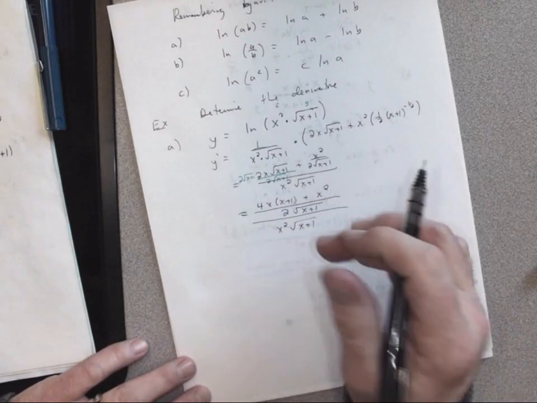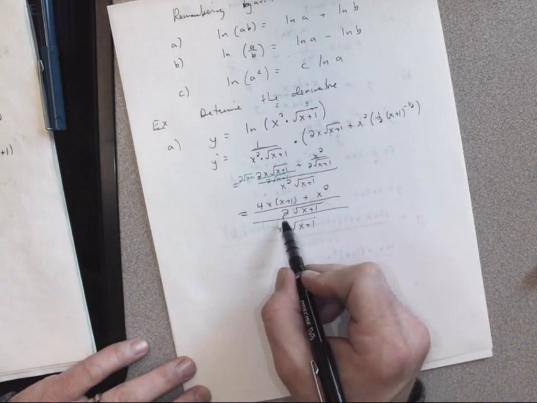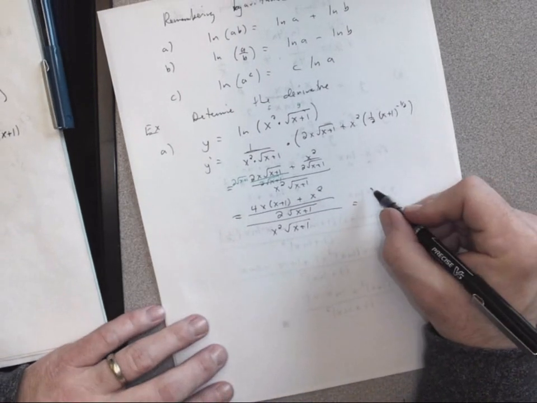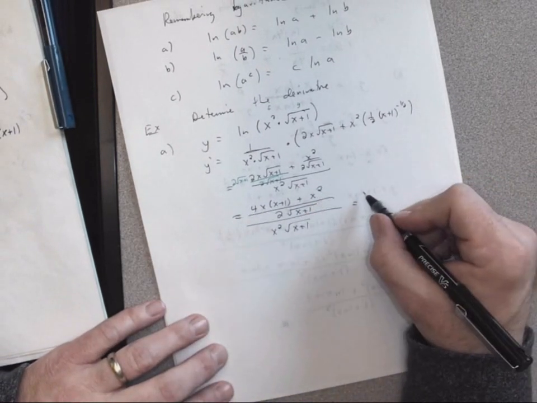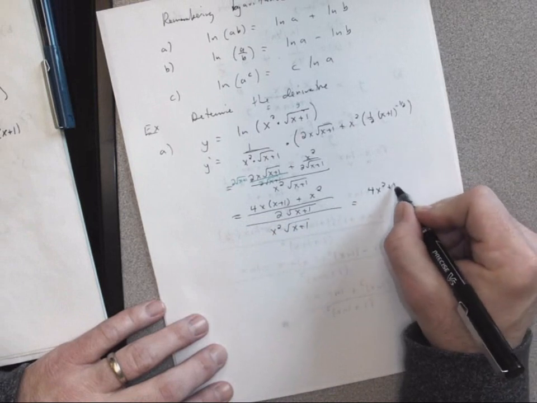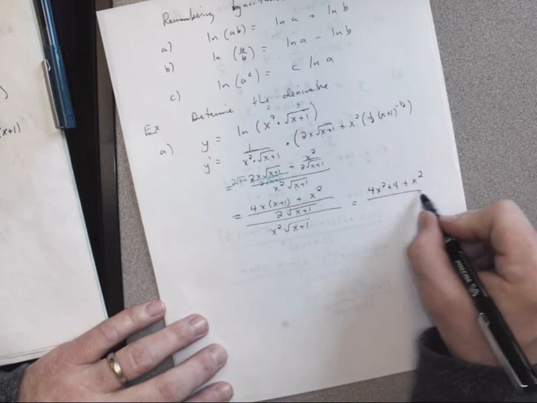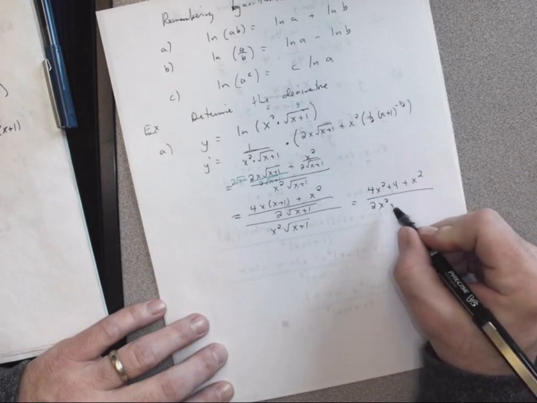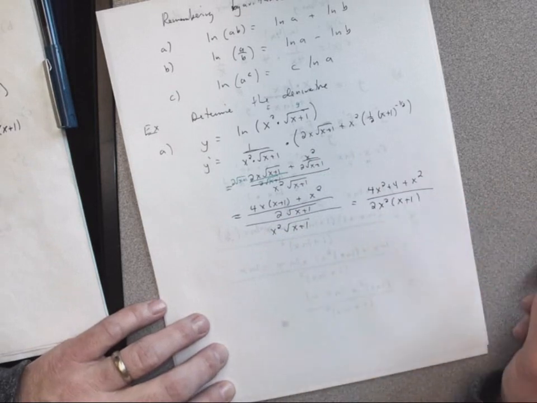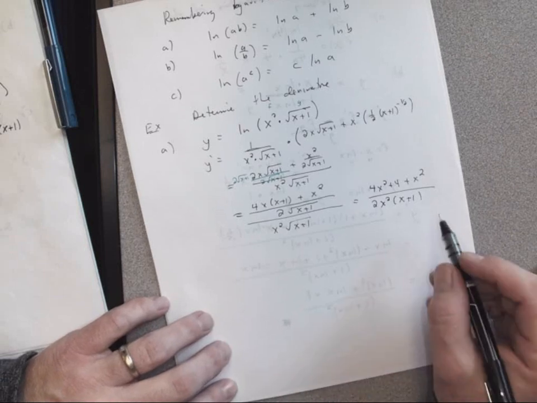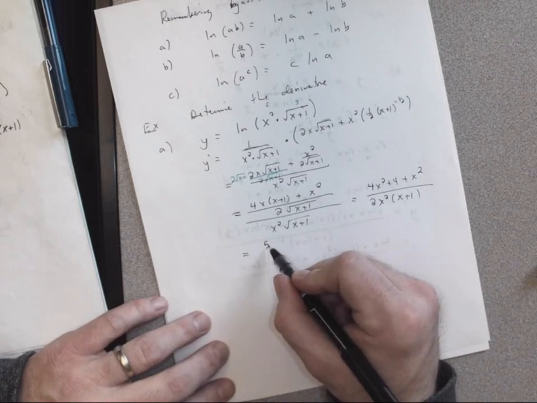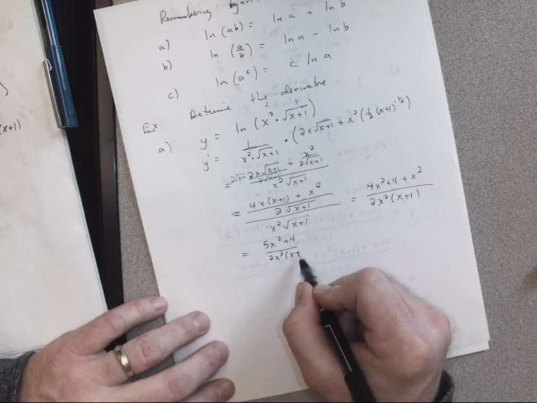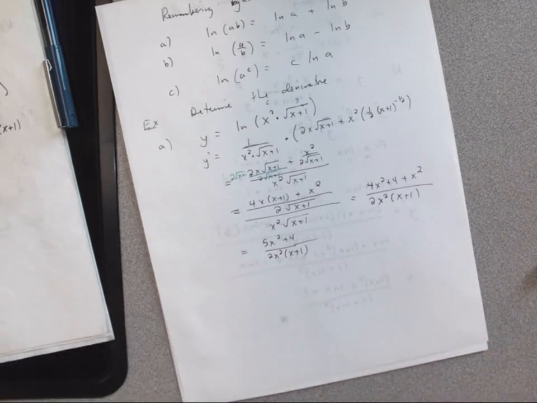Now what I can do is multiply by the reciprocal, which basically makes this denominator multiplied by that denominator. So expanding this numerator, I'm going to have 4x squared plus 4 plus x squared. And when I multiply these two denominators together, I'm going to have 2x squared times x plus 1. So we're going to have 5x squared plus 4 all over 2x squared times x plus 1, which is about as simple as I can get.